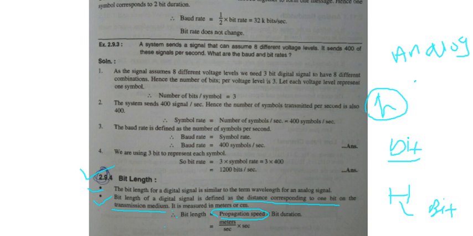Okay, so the unit of propagation speed is meter per second, multiplied by bit duration, which is measured in seconds, so it is meter divided by second into second. That's why the second gets cancelled, so the unit of bit length is in meter. Okay, so in this way these are the different parameters of a digital signal.